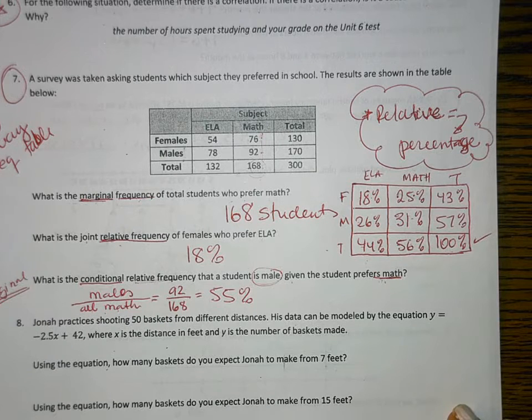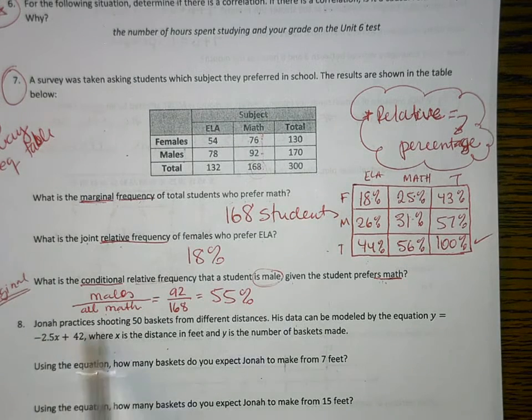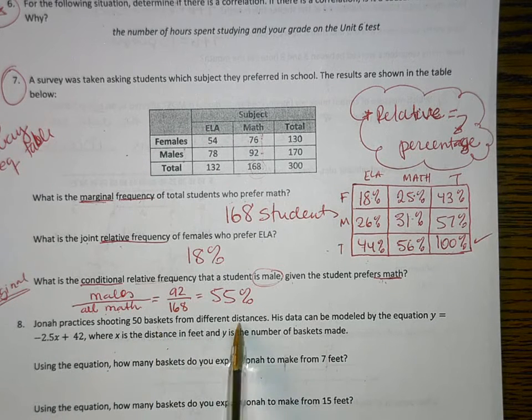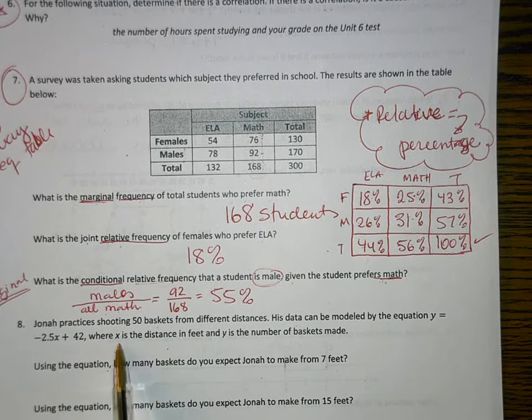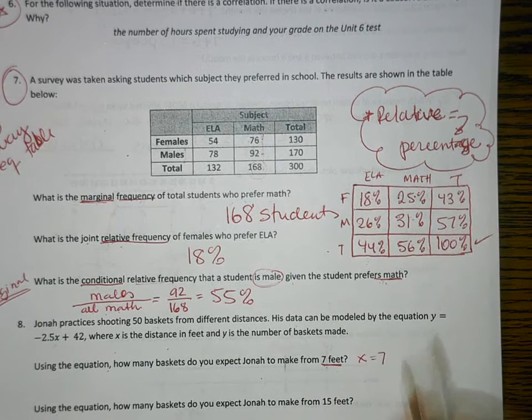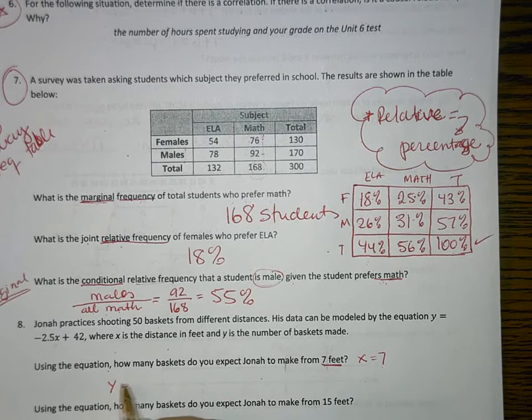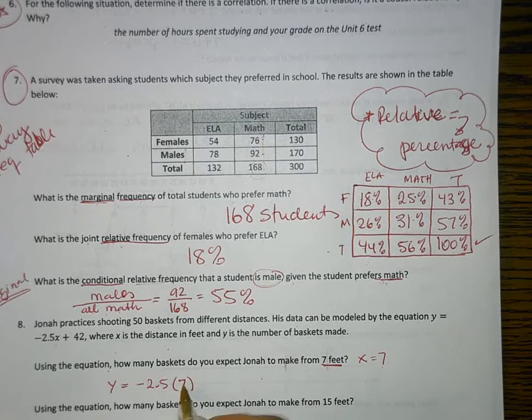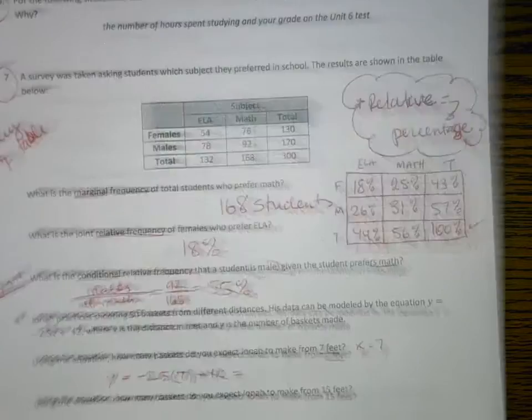Okay? All right. So Jonah practiced shooting 50 baskets from different distances. His data can be modeled by the equation given to you, where x is the distance in feet, and y is the number of baskets made. Using the equation, how many baskets do you expect Jonah to make from 7 feet? So they just gave me a value of x. So x equals 7. If I plug that into my equation, y equals negative 2.5 times the distance, which is 7 feet, plus 42, what do I get? I'm going to let you finish that, okay? I'm not going to finish for you.